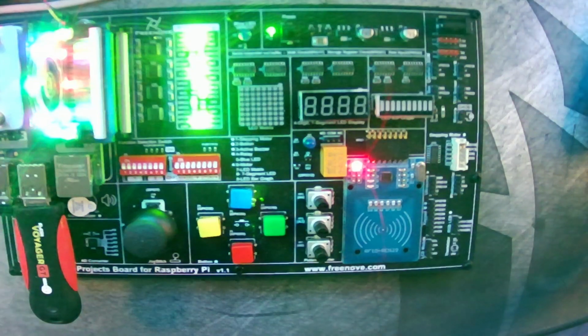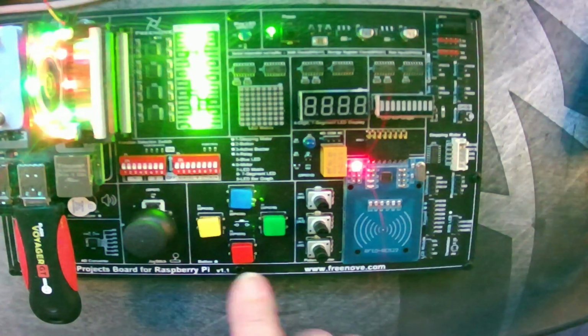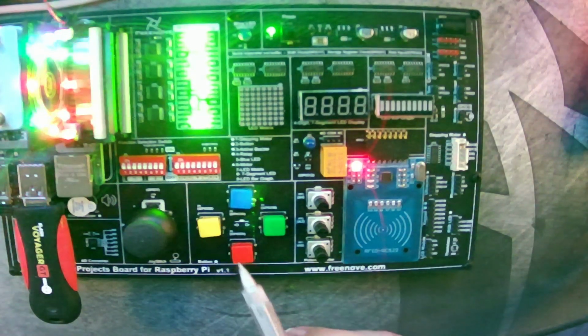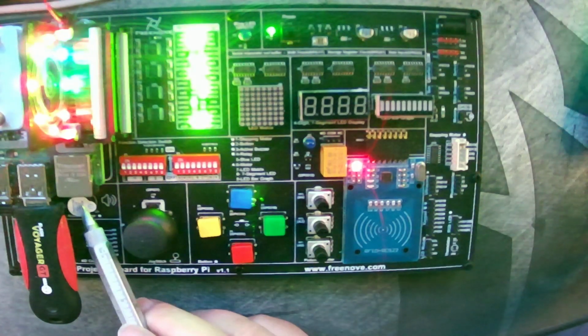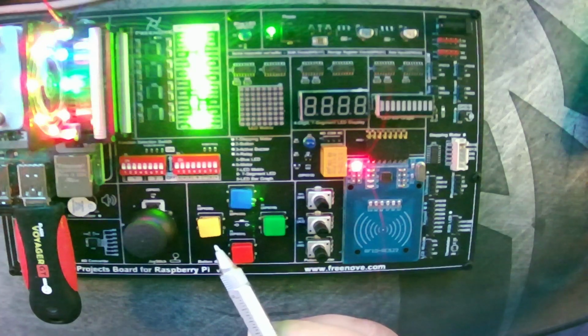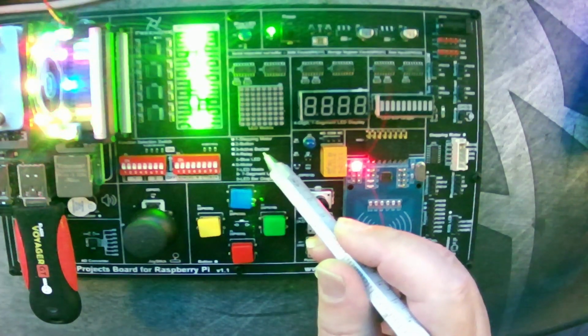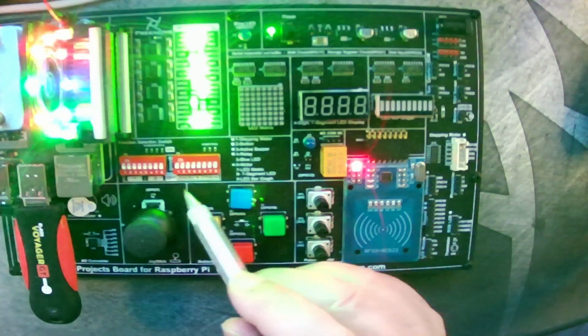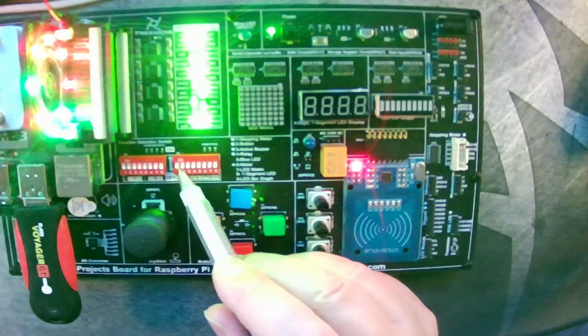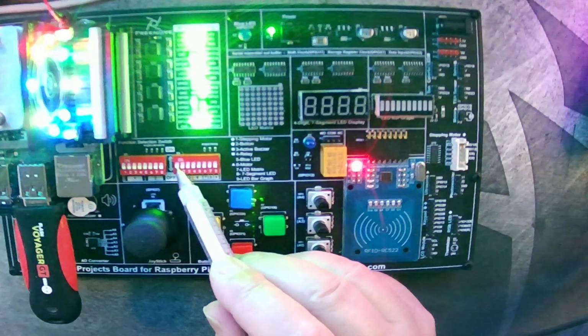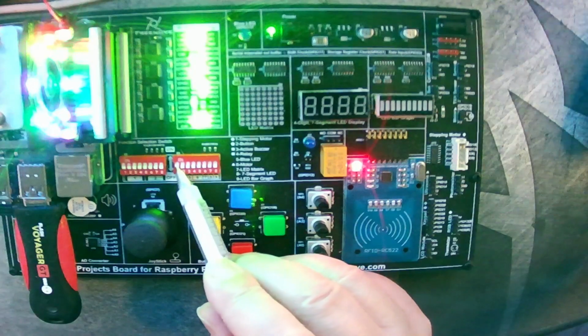Right, so what we need to do, we are going to be using the red button, and we're going to be using the active buzzer. If you look down on your list, active buzzer is number three, which is number one on the block. So we push that forward.